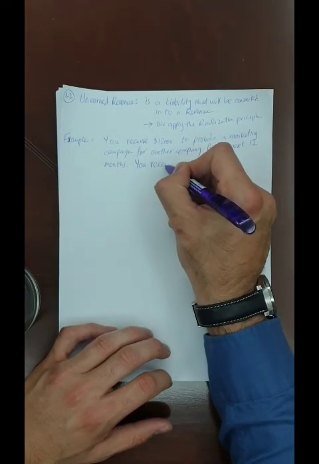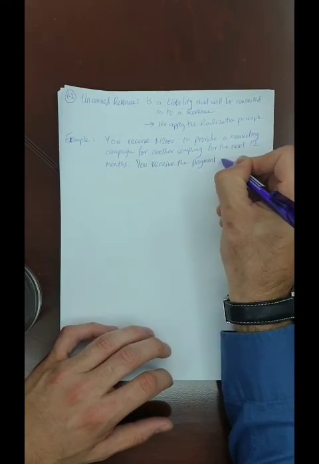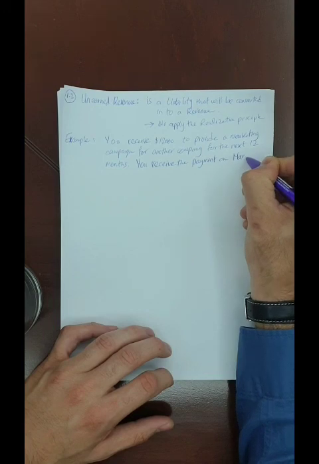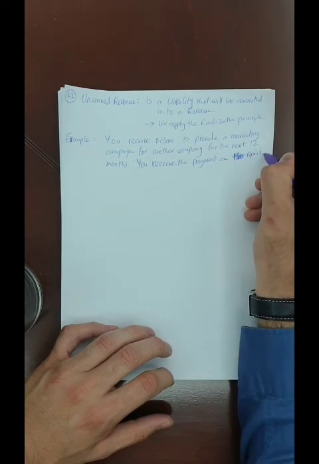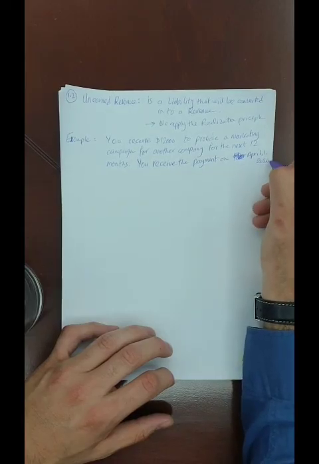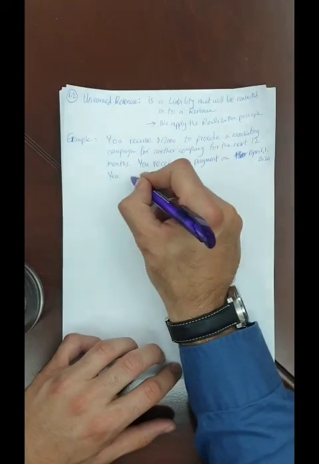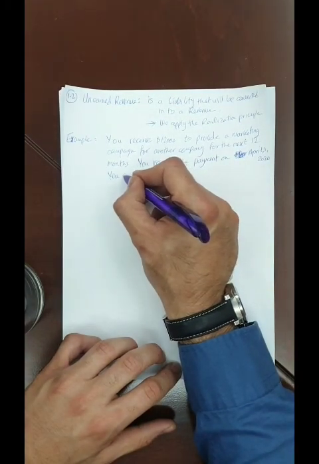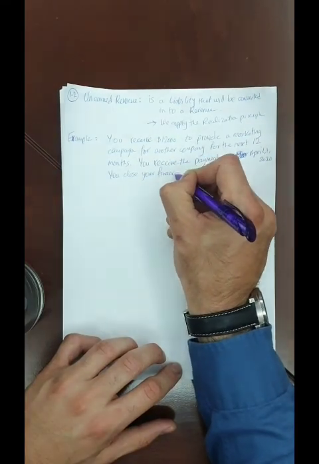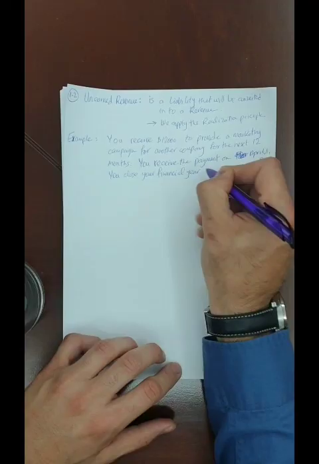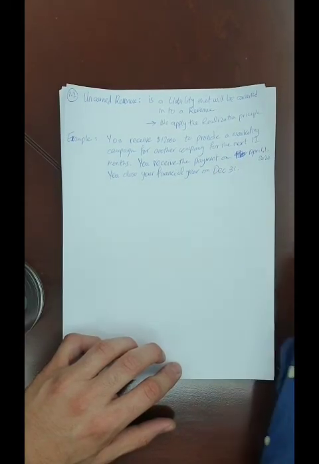You receive the payment on April 1, 2020. You close your financial year on December 31 of each year.